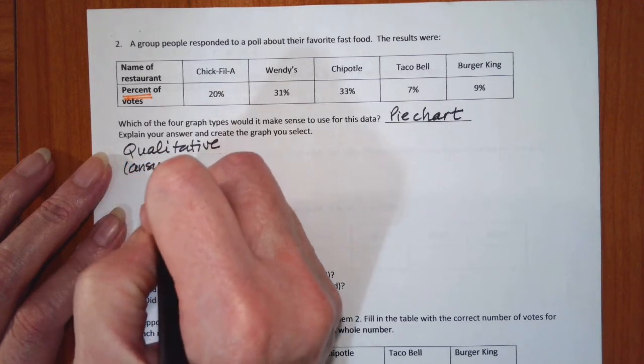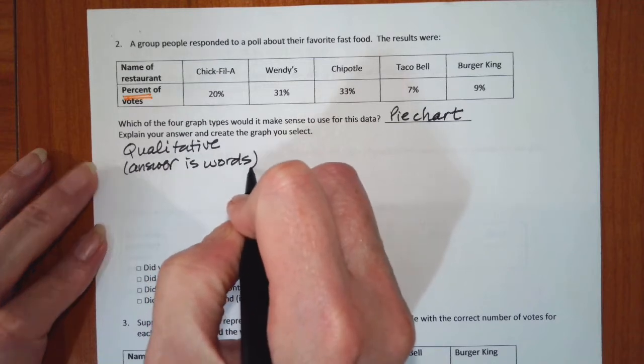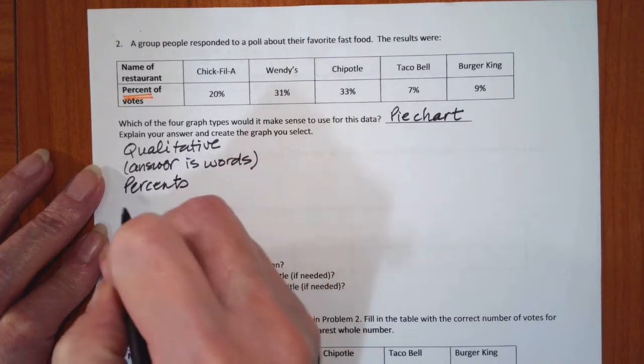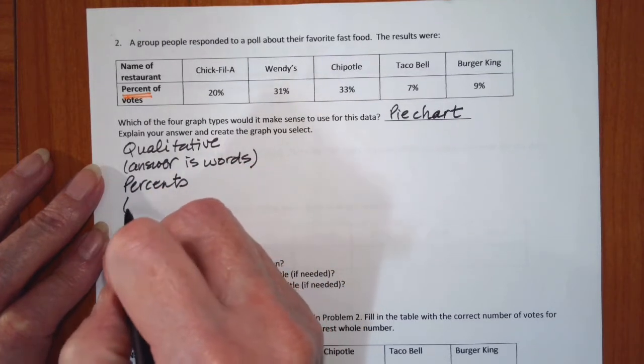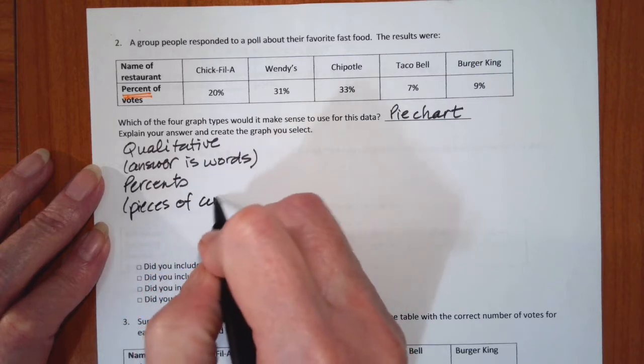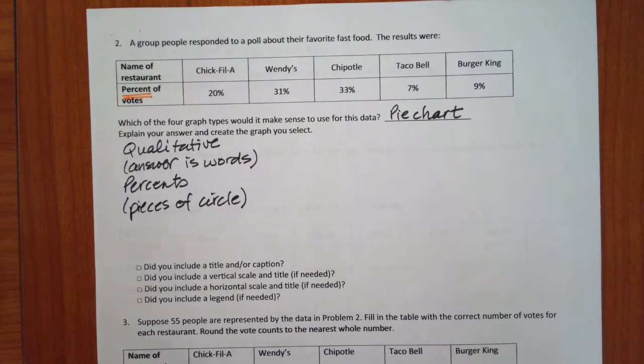The answer is words, and it is in percents, which will be pieces of the pie. Okay. Normally, frequency is not a percent. Frequency is a number. So if you have a vertical axis on a graph, then you're going to have to convert these percents to numbers.